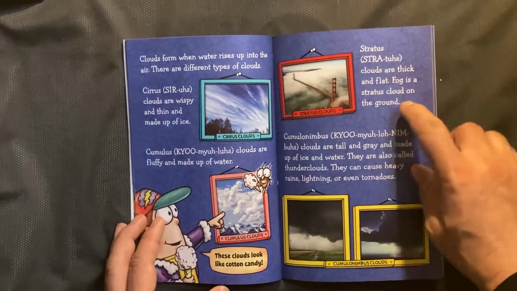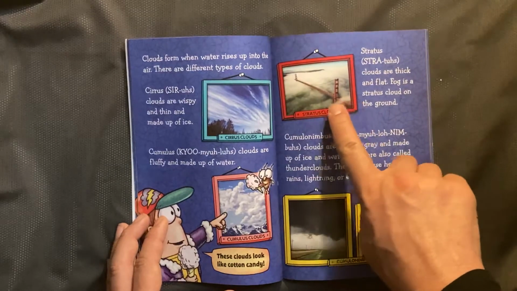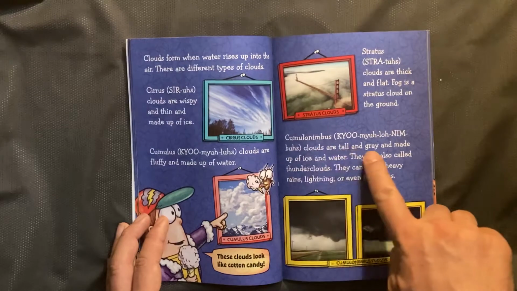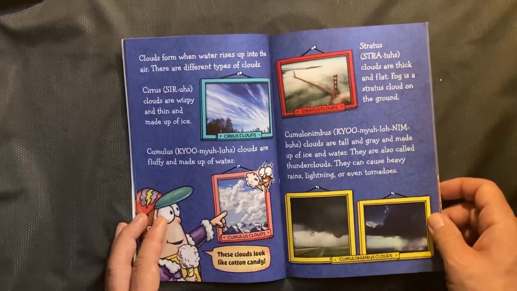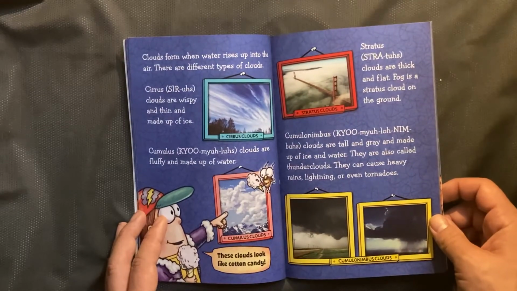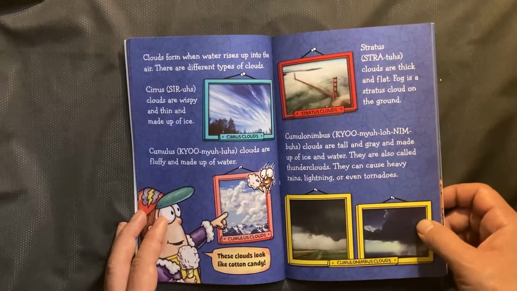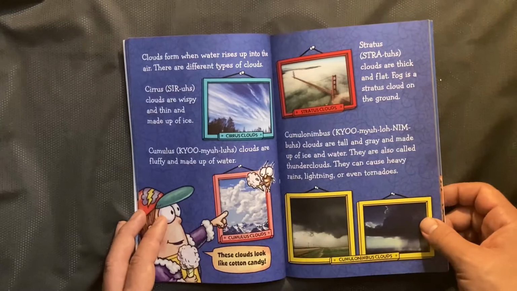Stratus clouds are thick and flat. Fog is a stratus cloud on the ground. Cumulonimbus clouds are tall and gray and made up of ice and water. They are also called thunder clouds.